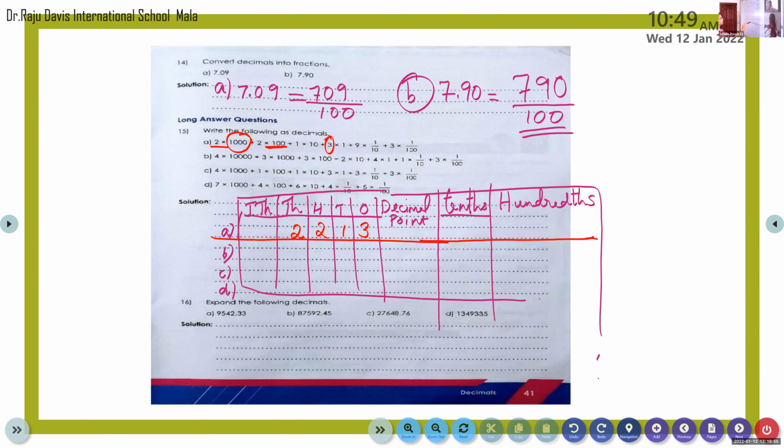Okay, after that, children, you have to put the decimal point. Then tenth, 1 by 10. Which number is there? 9. 9 in tenth place. And what about hundredth place? 3. Okay, children. So this is how we will write the decimal numbers from expanded form.